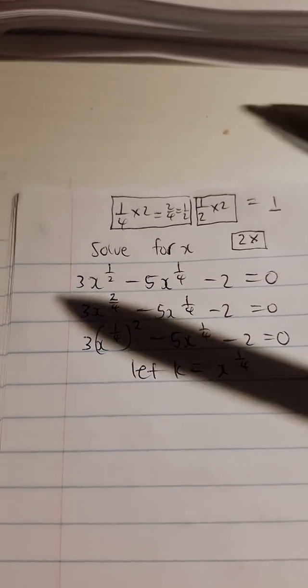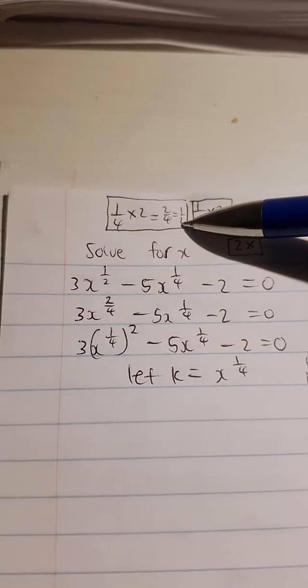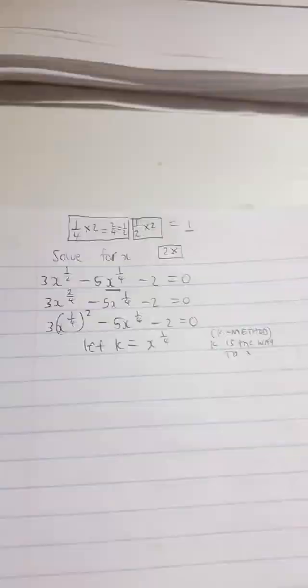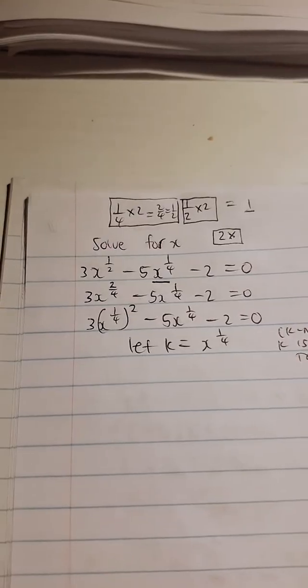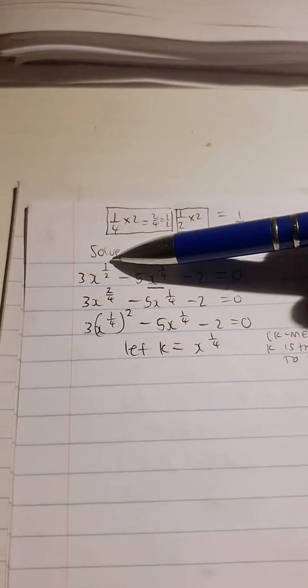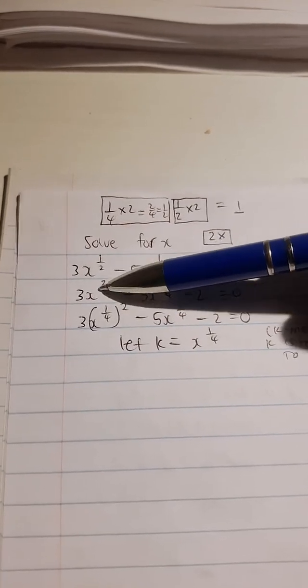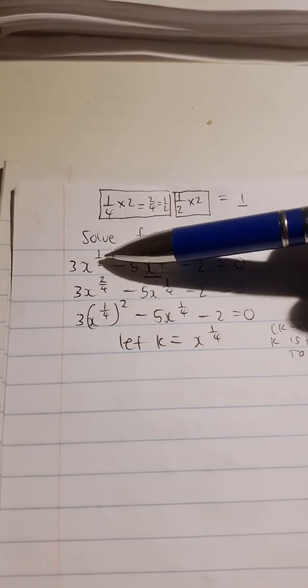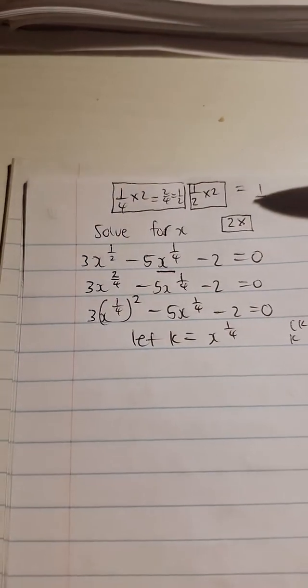Since a quarter multiplied by 2 gives me a half, I'm going to retain x to the power a quarter, and I'm going to manipulate the half. A half can be written as its equivalent fraction, 2 quarters.